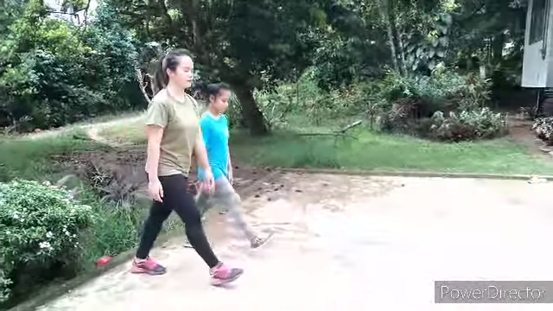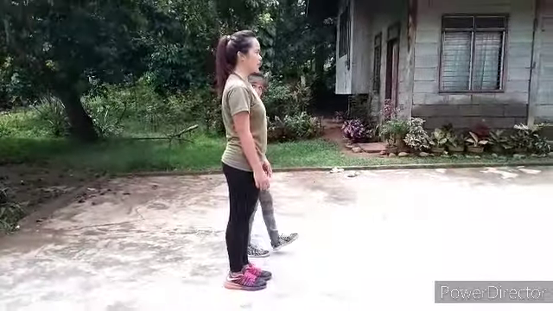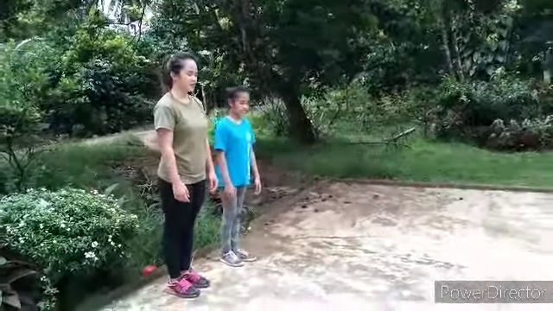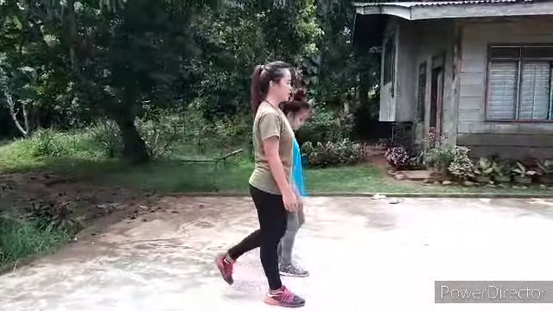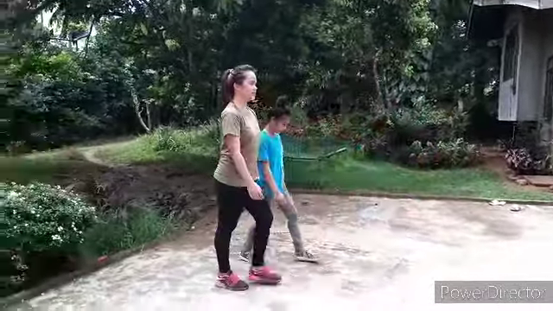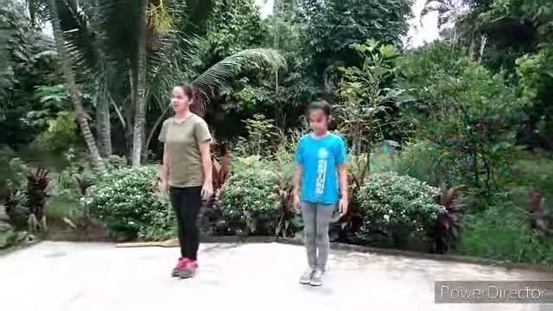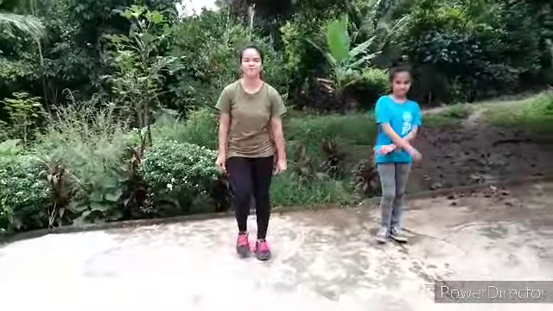So, forward, moving toward the direction one is facing. So, pa-forward yung movement na pina-perform nyo. And then, sa backward, moving in the direction of the back of the whole body. So, pa-direction, pabalik ka. Forward and back. And next is sideways, movement of the whole body, pa-side. So that is the forward, backward, and sideways.